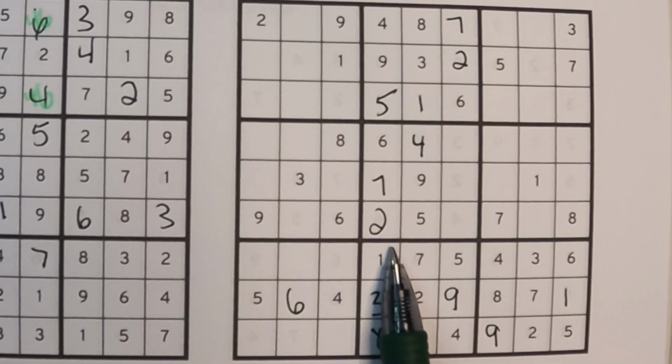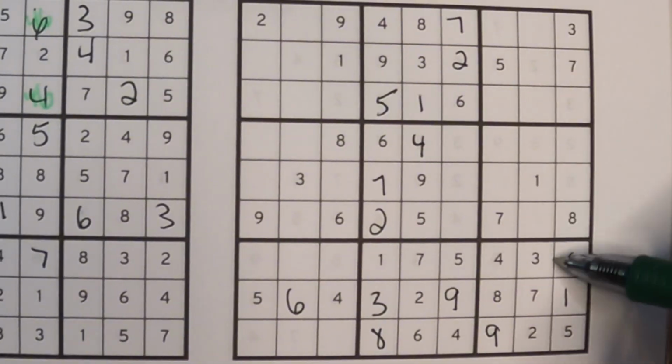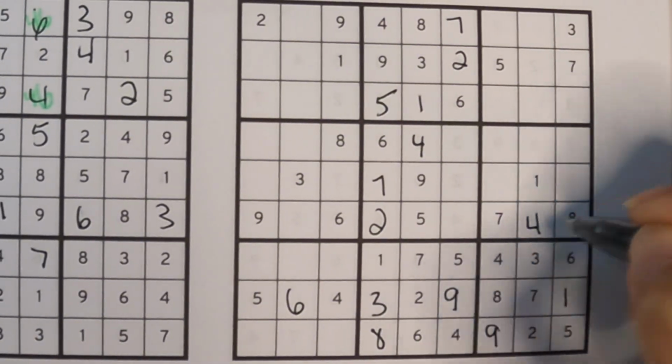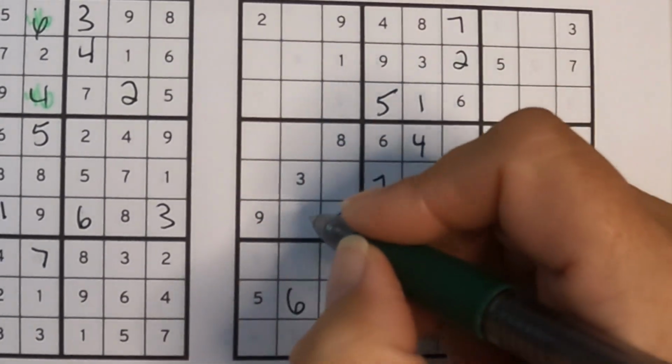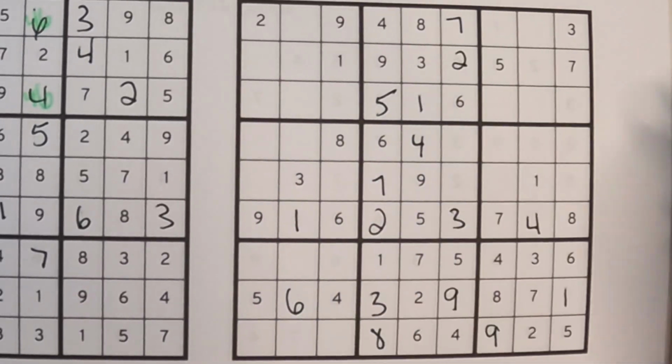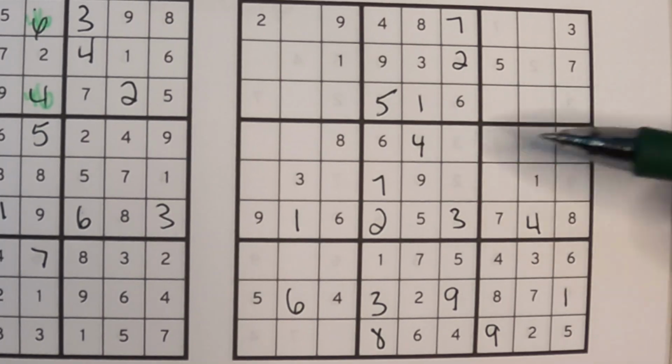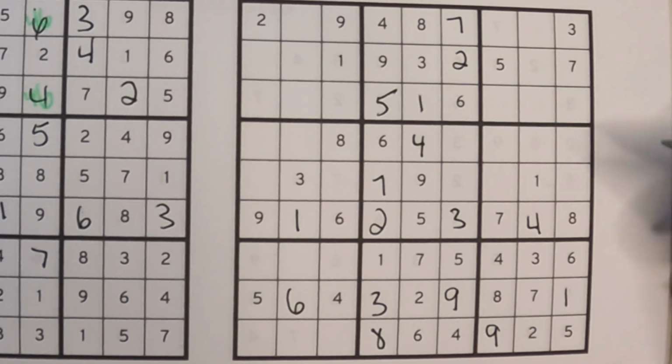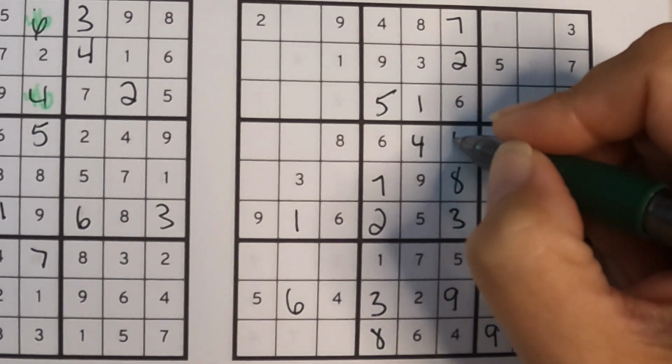For this row, we're missing 1, 3, and 4. We've got 1 and 3 here, so this is our 4. 3 here, so 1, 3. For this box now, we're missing 1 and 8. We've got a 1 here, so 8, 1.